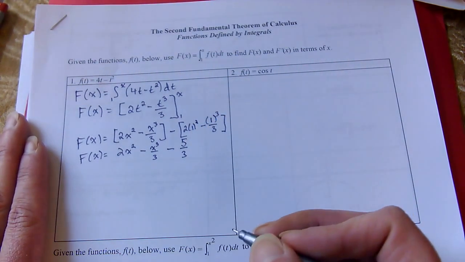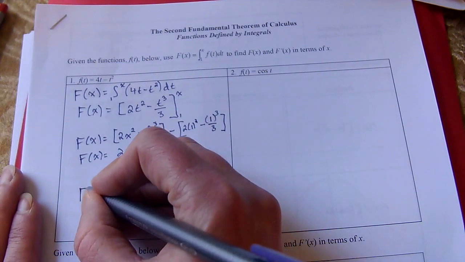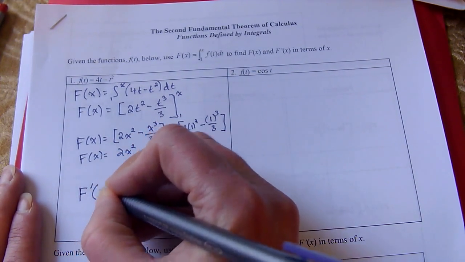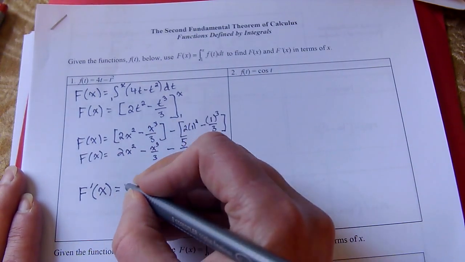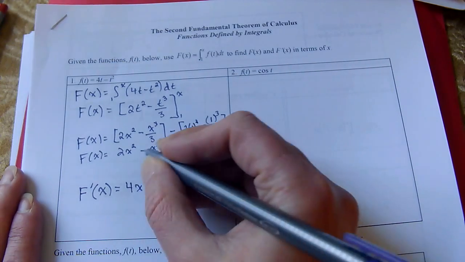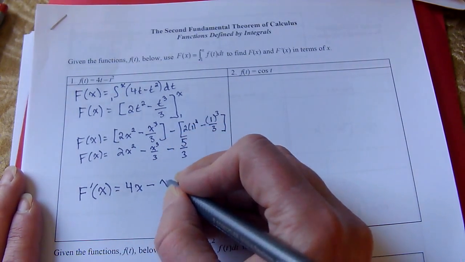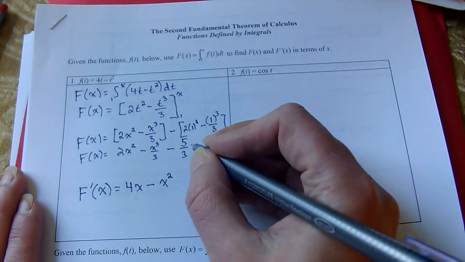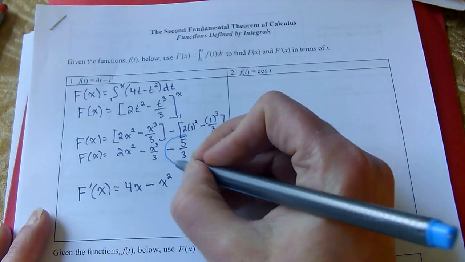Now what happens if I take the derivative of capital F? The derivative of capital F would be 4x minus x squared, and then that would go to 0.